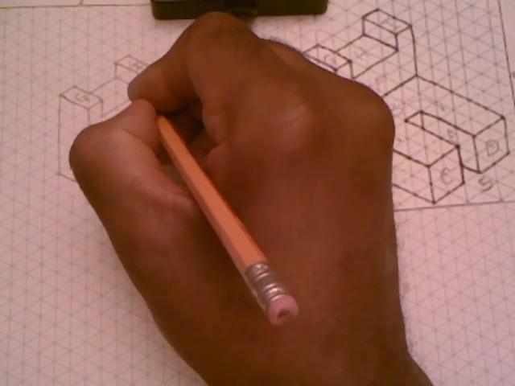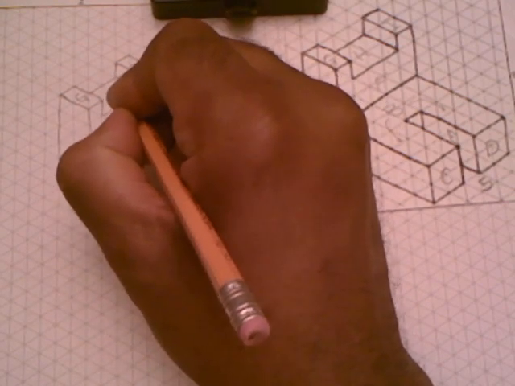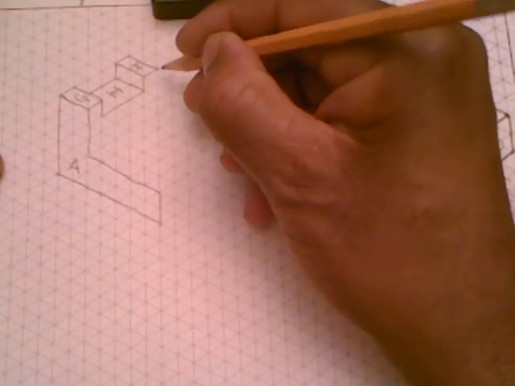I got this one line right here to complete this. This is going to be surface H. So now you can see it coming together. It's really just working itself out. I'll start back at this point on the object and come down three. That's this point here.